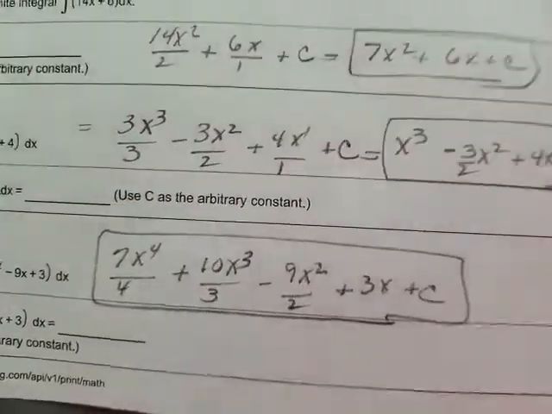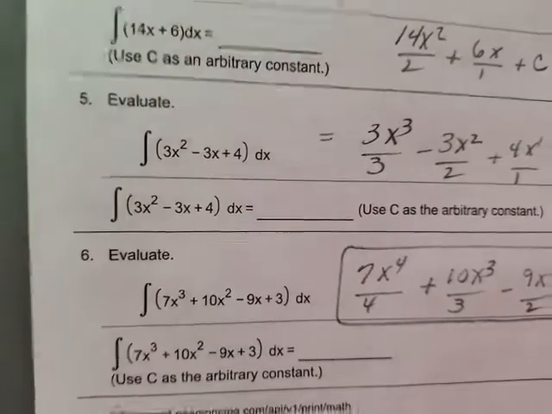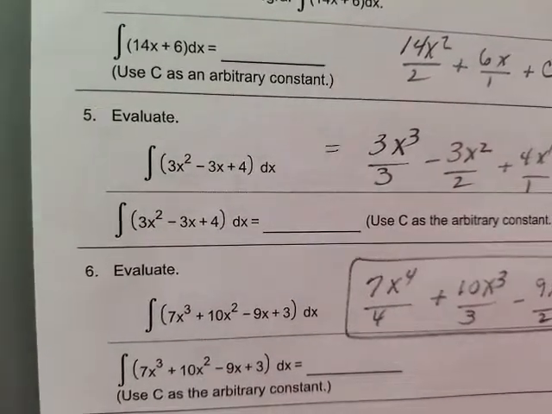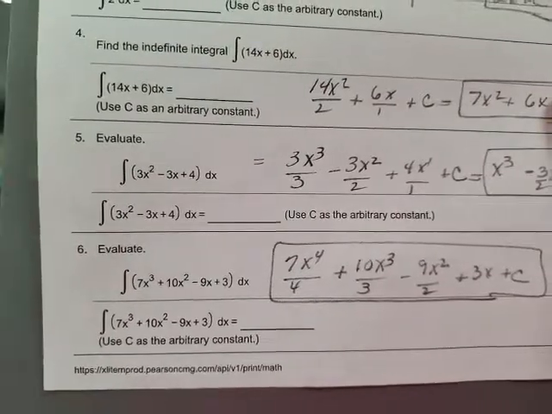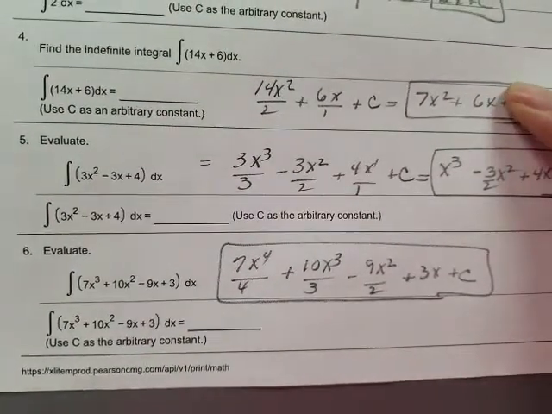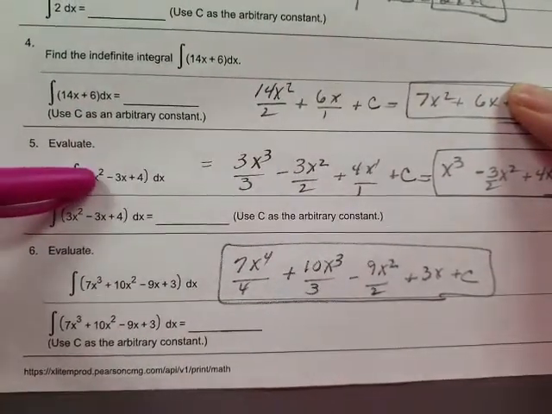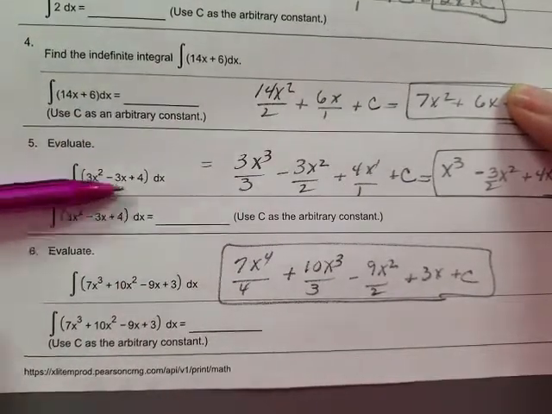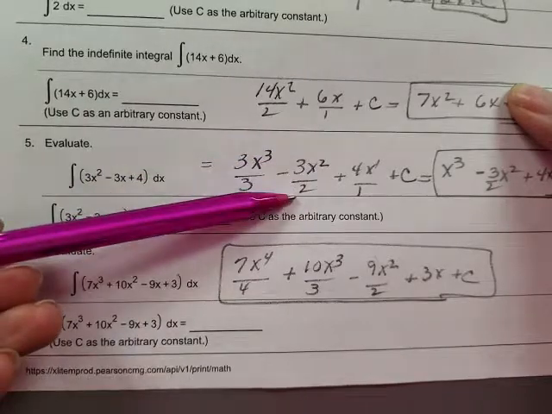All right, number 5. Integrating 3x squared minus 3x plus 4. So again, remember, add 1 to each exponent. So I'm going to bring this out a little bit. When I add 1 to that, that's going to be 3, and I divide by the 3. That is 3x to the 1, so I add 1 to make 2 and divide by the 2.